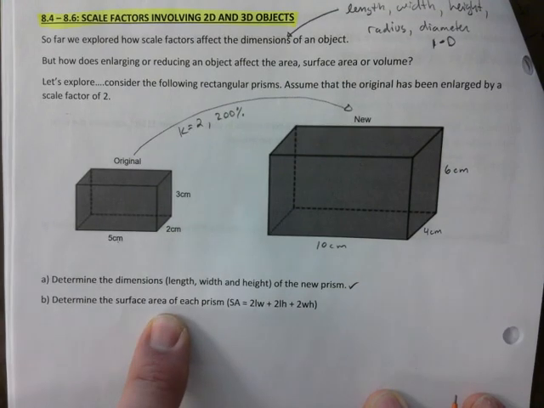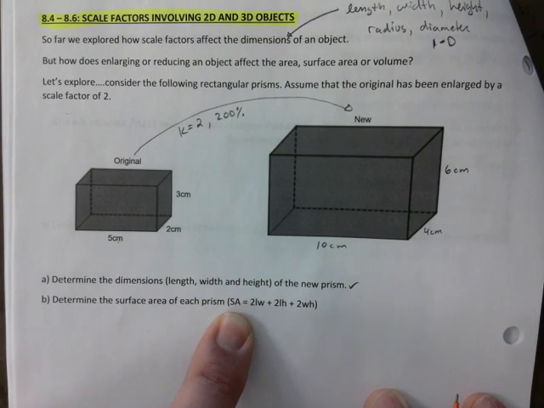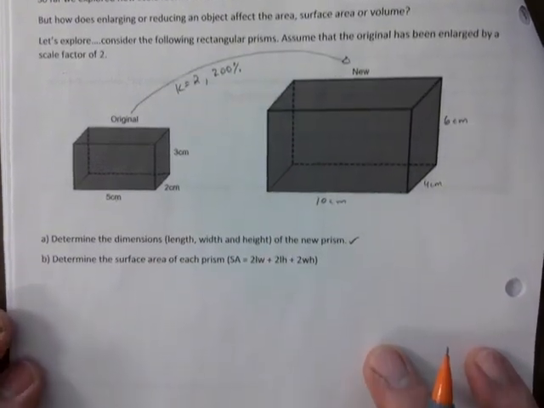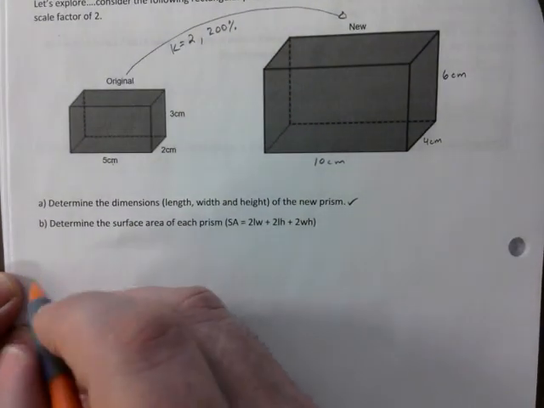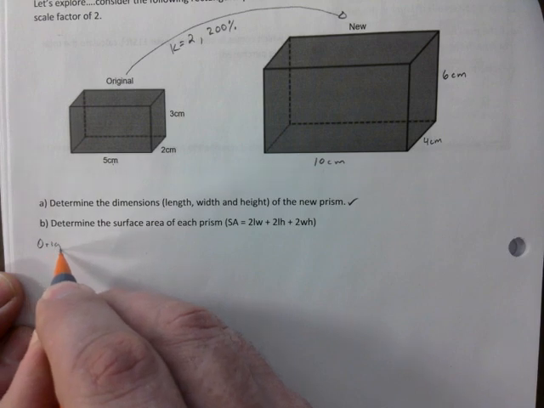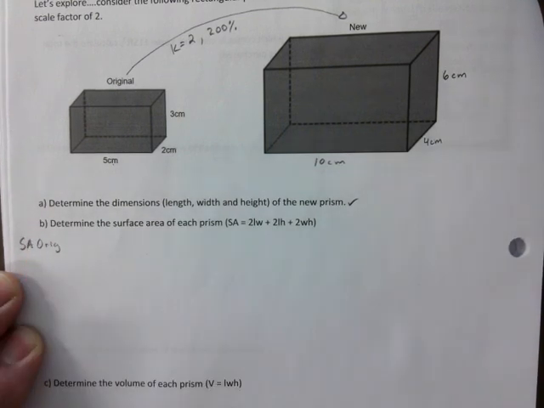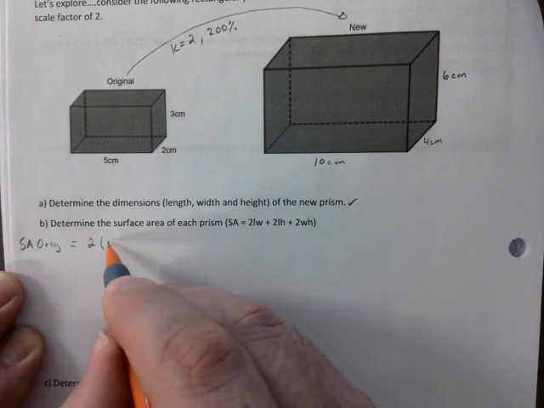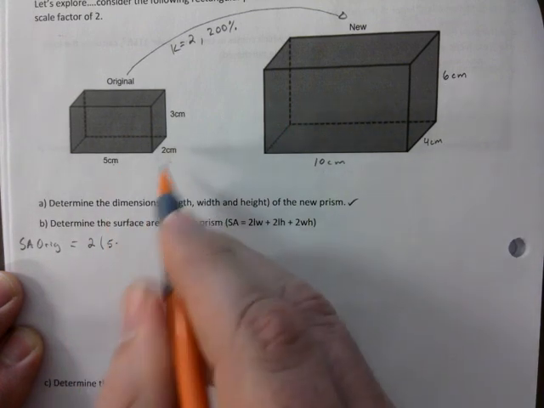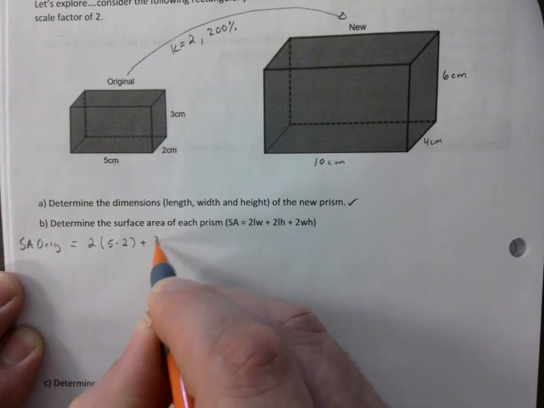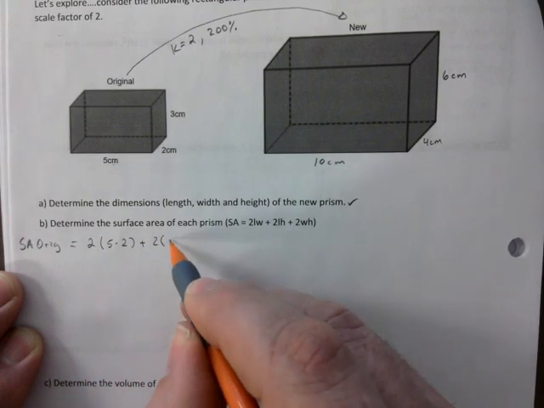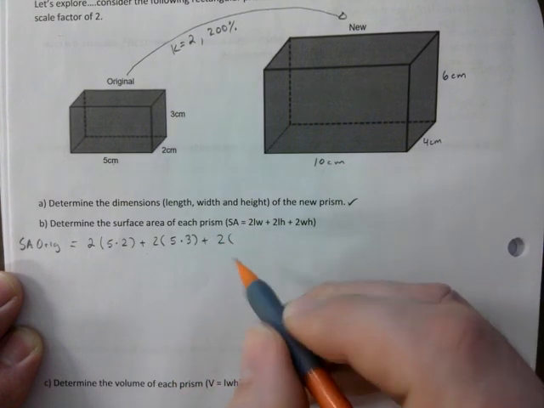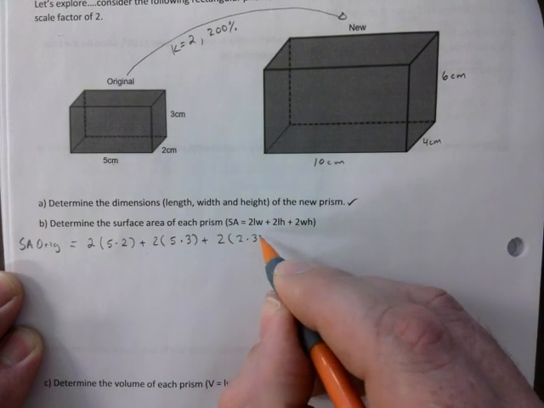Determine the surface area of each prism. So we're going to find the surface area of this and the surface area of that. Let's go ahead and do that. If we take the original, SA of original, we would go 2 times length times width plus 2 times length times height plus 2 times width times height.